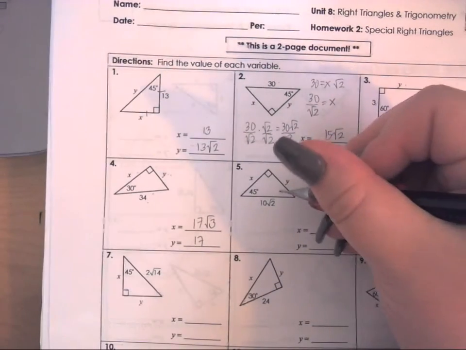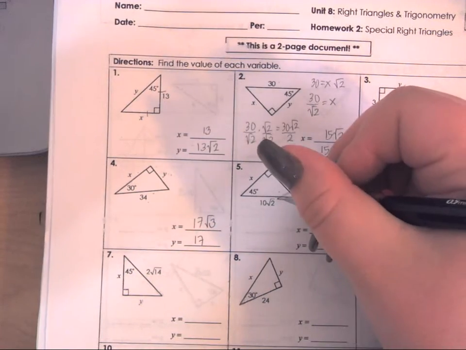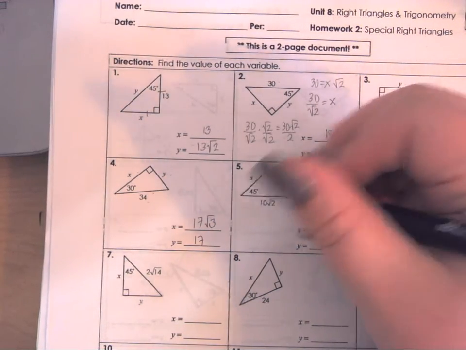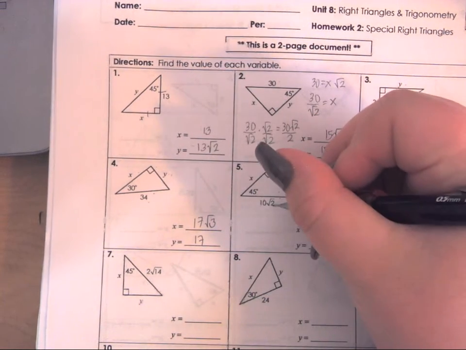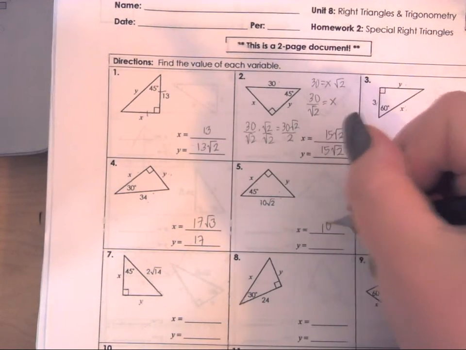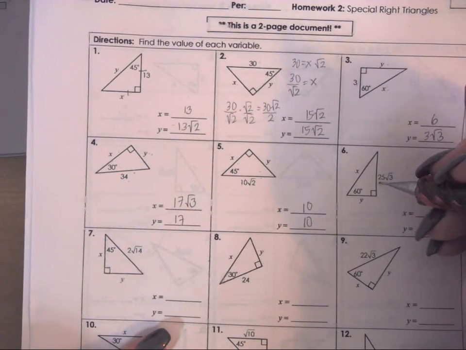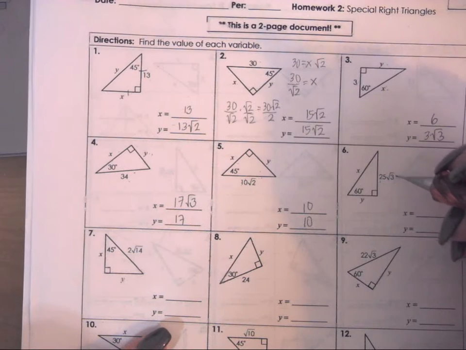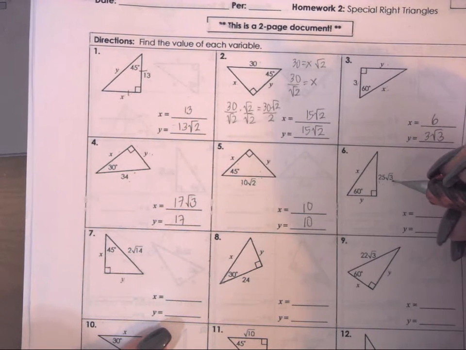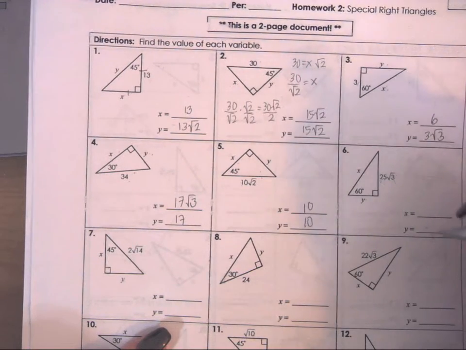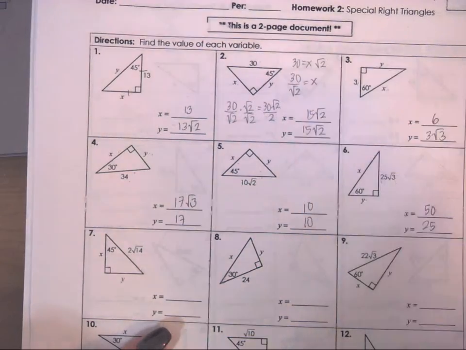Okay, and then this one, they give you the hypotenuse. Remember, the hypotenuse for the 45, 45 is the leg times root 2. So if your hypotenuse is 10 root 2, then your legs are just both 10. Okay, and then here you get the long leg, which it says is 25 root 3. Now, since the long leg is the short leg times root 3, then the short leg is just 25. And then the hypotenuse is double the short leg, so 50.